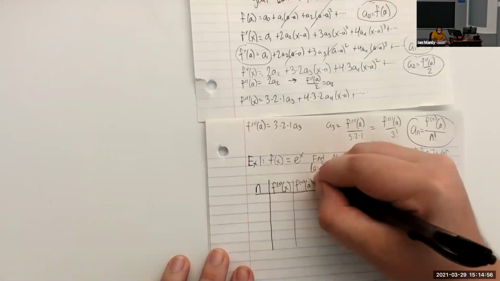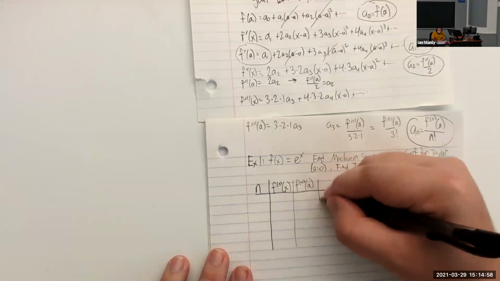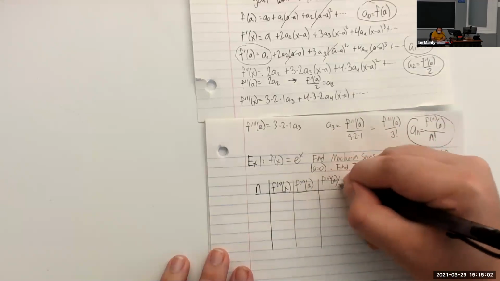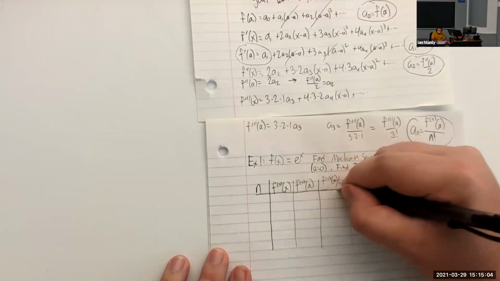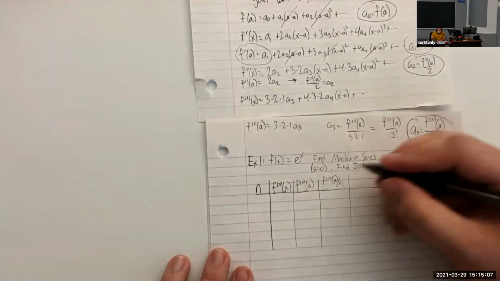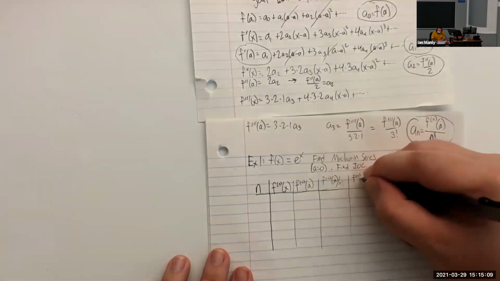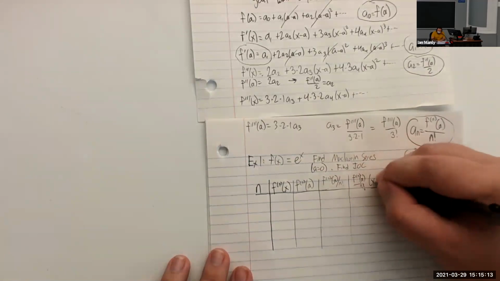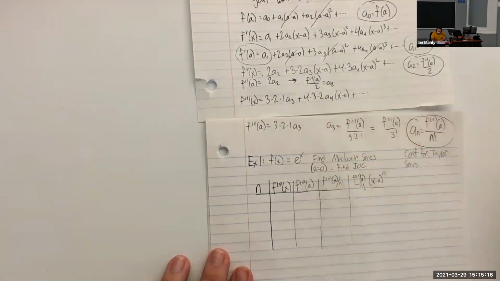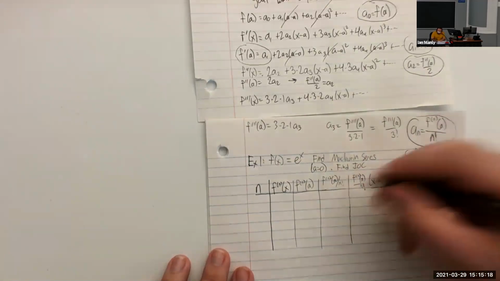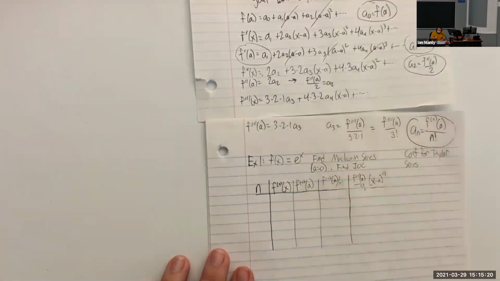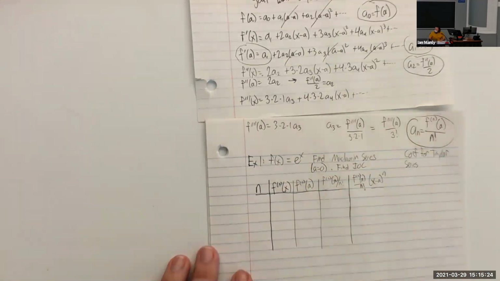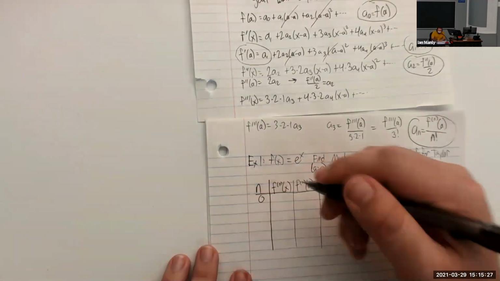We plug in the center for that, which is 0 in this problem. We divide this by n factorial. And then finally, we stick that next to (x minus a) to the n. Oh boy, this pen's days are numbered. We'll see if I can power through this, but I might need another one here. All right, anyways, let's figure this out.